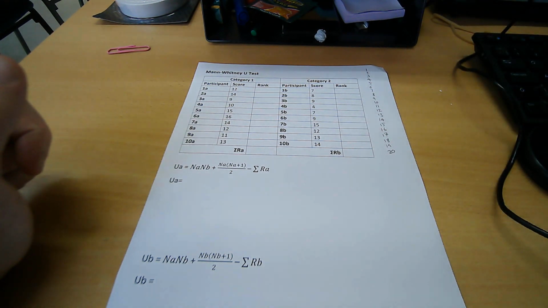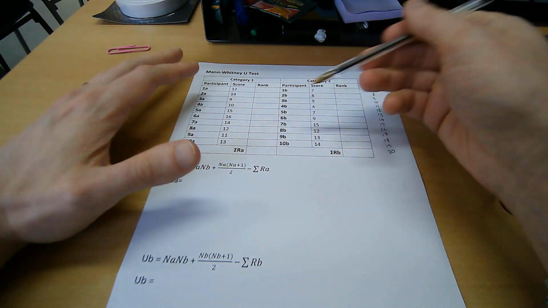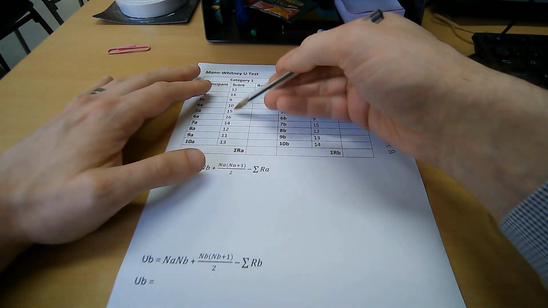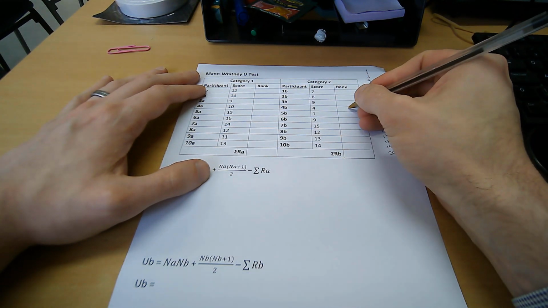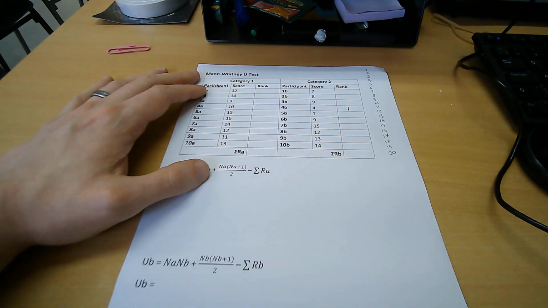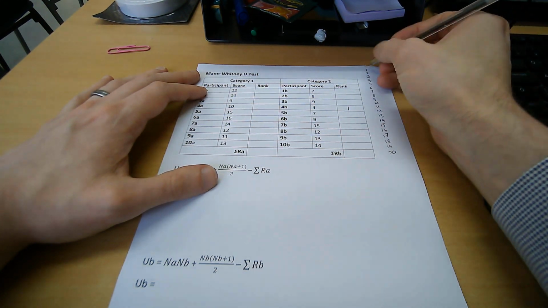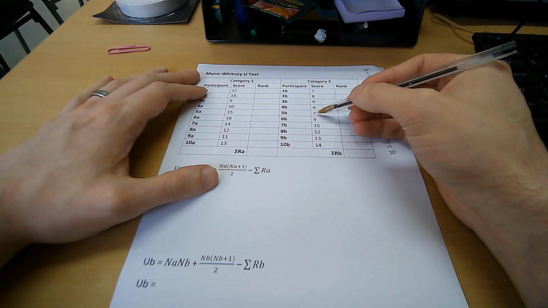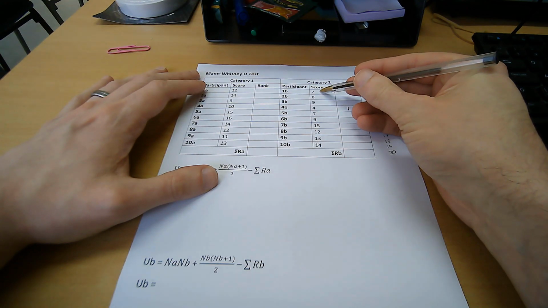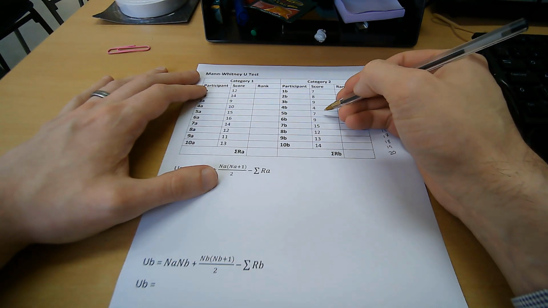So the first thing that we're going to do is look for the first ranked score, so that's the lowest number. The lowest number out of all of the scores, all of these ones here and all of these ones here, is a 4. So that gets rank number 1. Now we need to look at what the next highest number is. So we cross off rank number 1, and then we have a look down here and we've got a score of 7 and another score of 7. So those two are the second lowest.